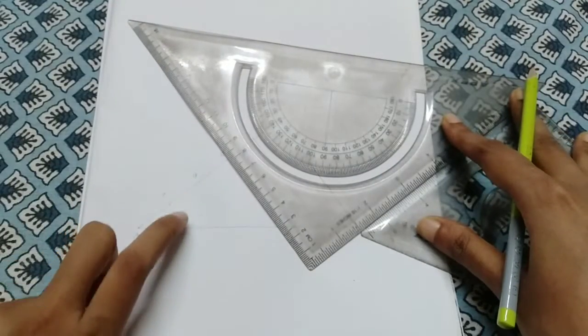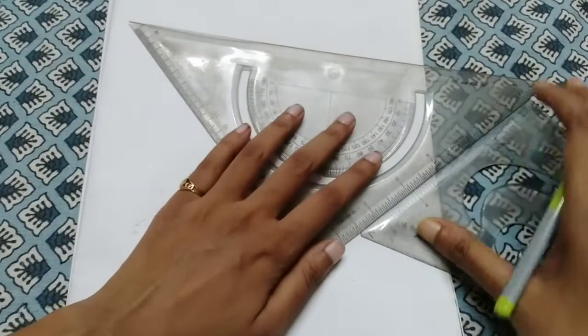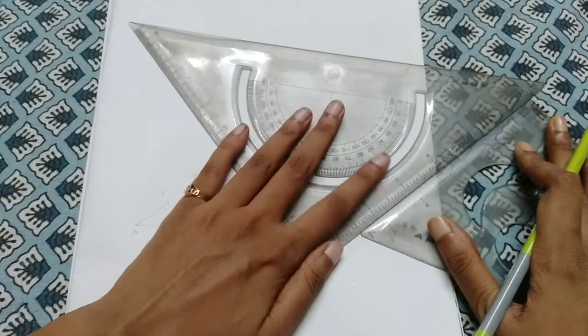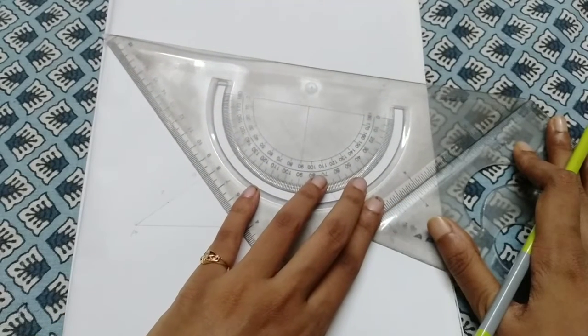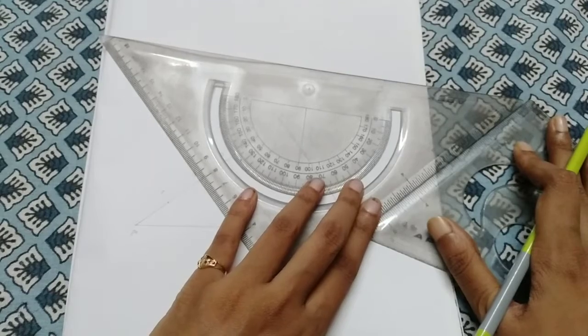Now it is written over here Q, the next point. Don't move your right hand, just move your left hand and put it down. Drag it slowly, slowly, slowly. And here is my point Q.